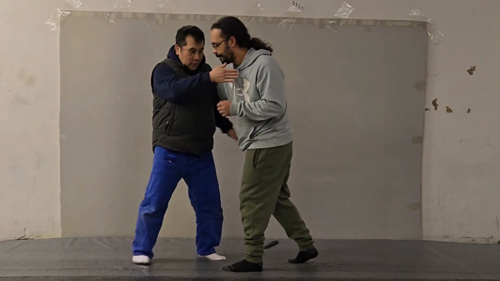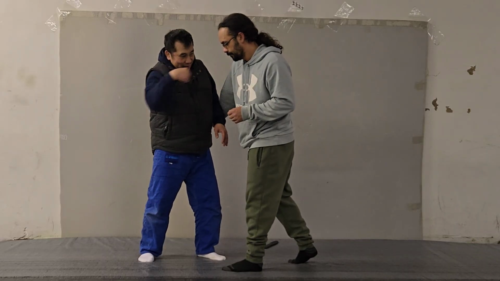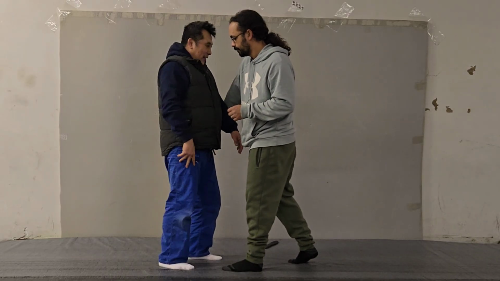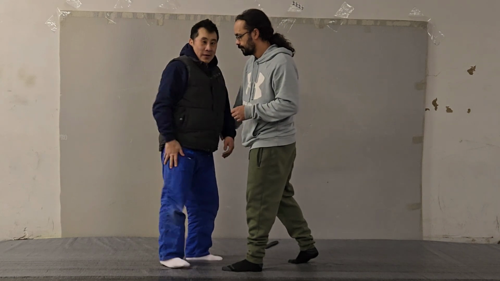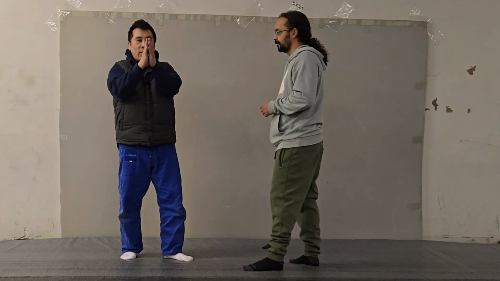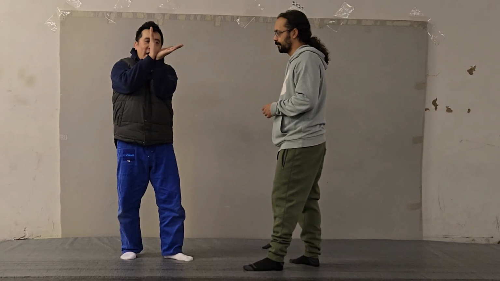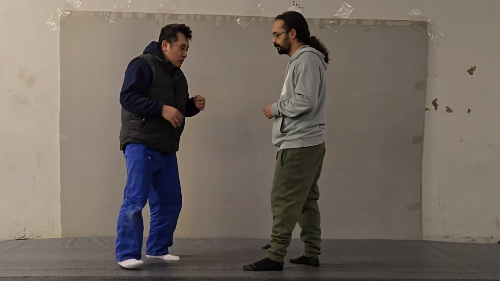1, 2. Look at my shoulder now. See the distance? See the distance? So it's not like this. So in other words, he's flared out, but I'm flared toward him. We both flare out. So we're a book that opens on both sides, not just one side. You understand? So do it again.